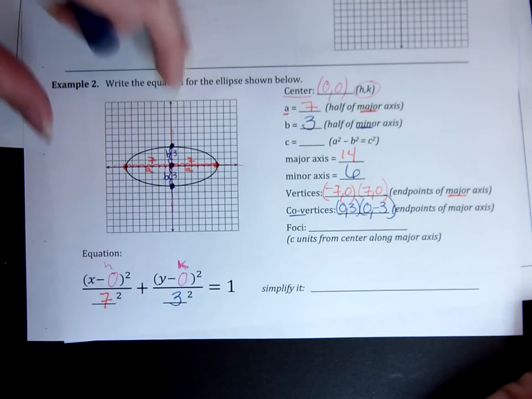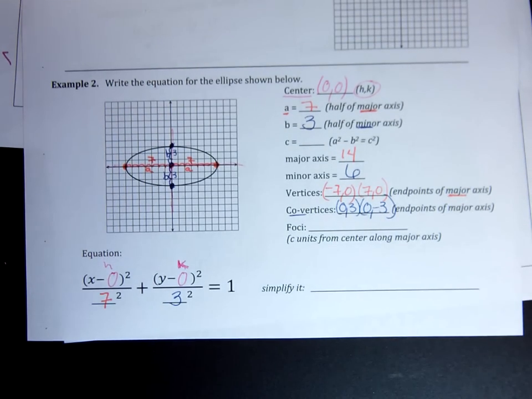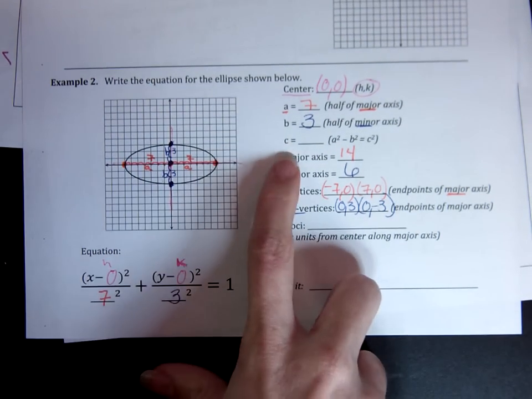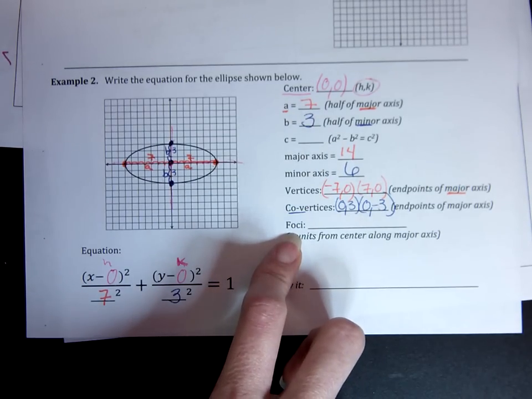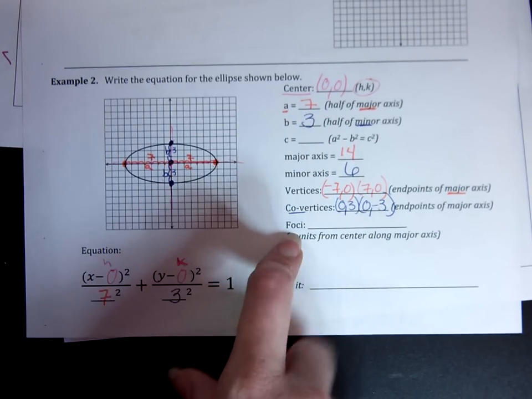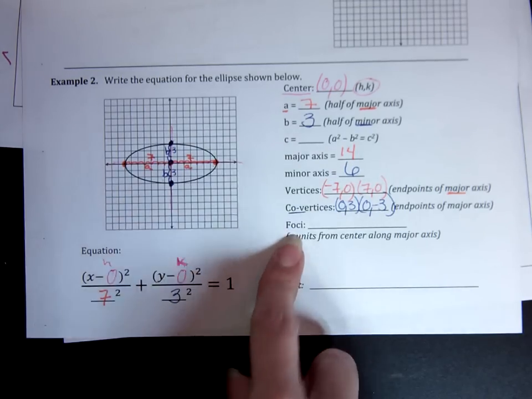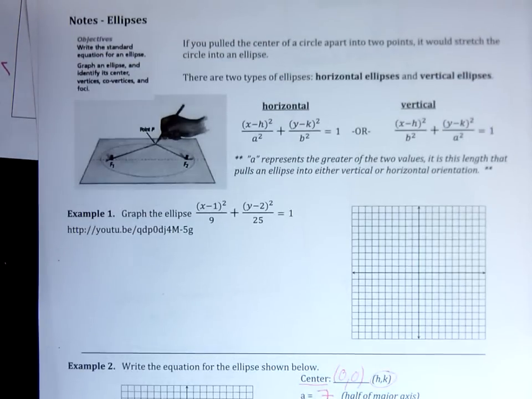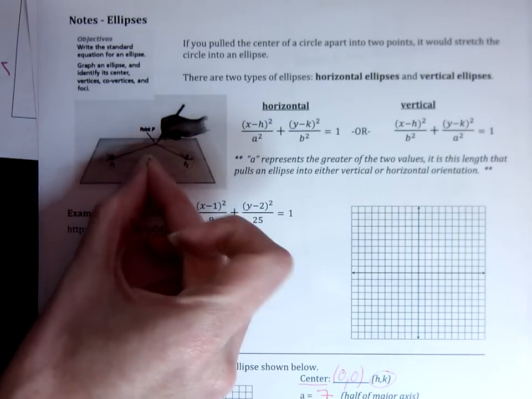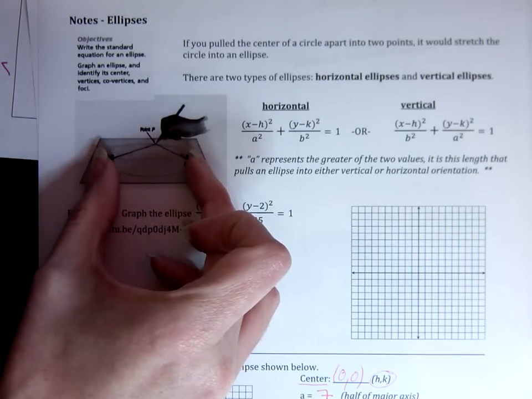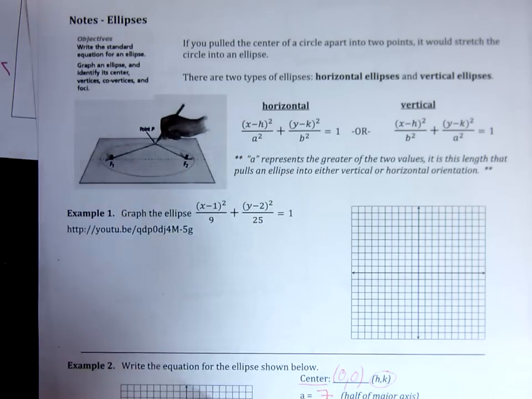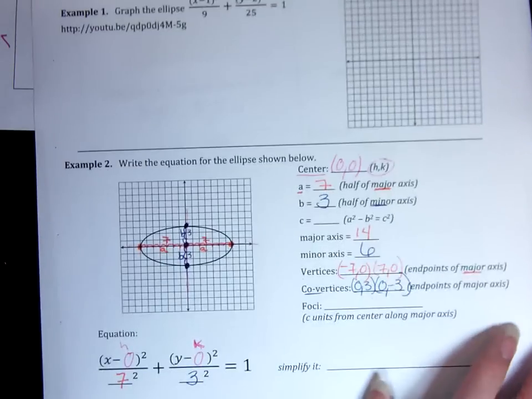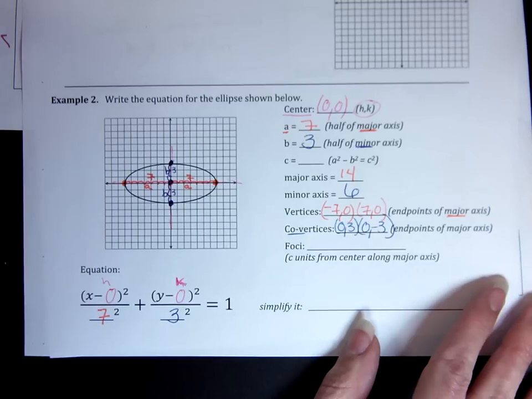Okay. So the only thing we didn't address when we graphed it is this C value and this word that is foci. It's the focus points. A circle has just one, and it's the center. But from our picture at the top of the page, we talk about if you stretch that center apart, break it into 2 pieces and pull it. Think about putting your fingers in a rubber band and pulling it sideways. That's going to make our circle flatten out and become an ellipse.